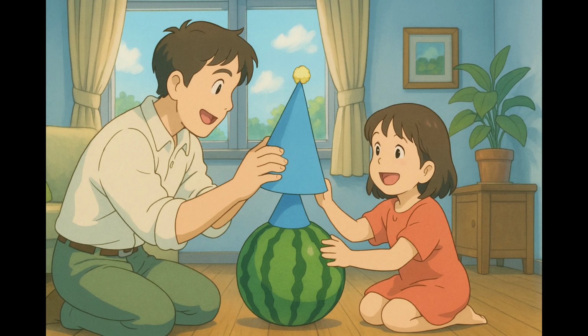Just like aligning the cone's tip with the top of the watermelon and making sure the sides fit snugly around it, a conic projection aligns the cone with a specific latitude on the globe and projects lines outward to accurately represent areas on a flat map.